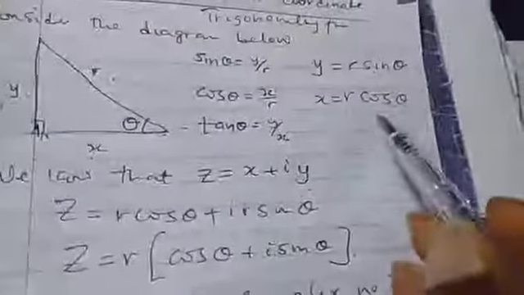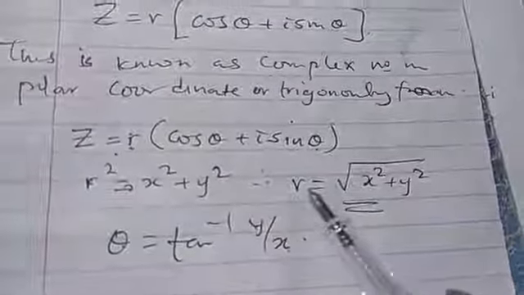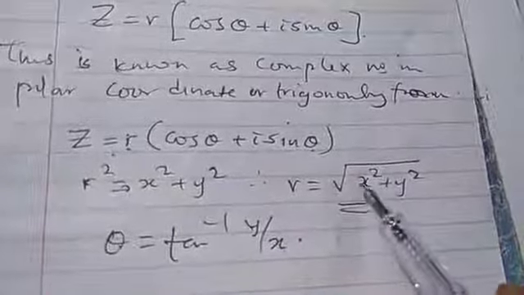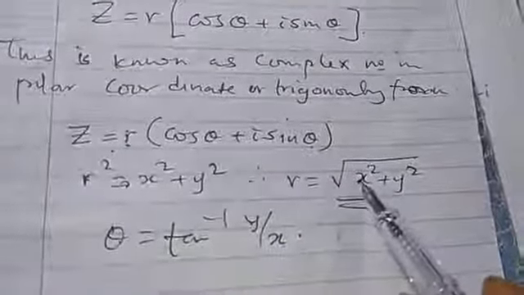We can get our theta directly from this one. If you make theta the subject of the formula there, our theta is arc tan y over x. So that means our theta is arc tan imaginary over real. The r is the square root of real part squared plus imaginary part squared.